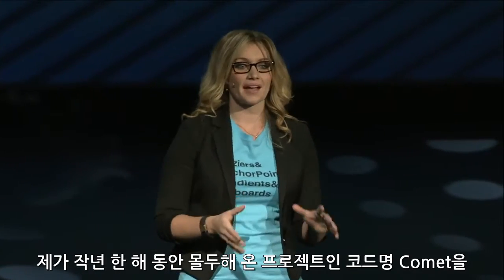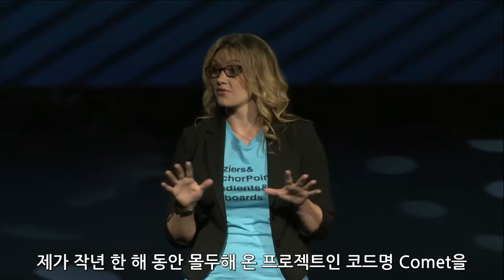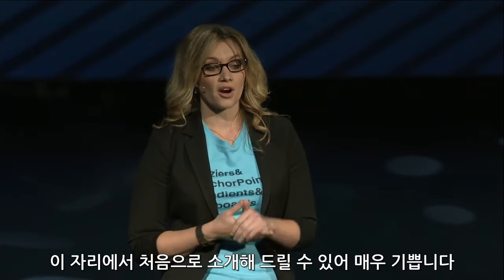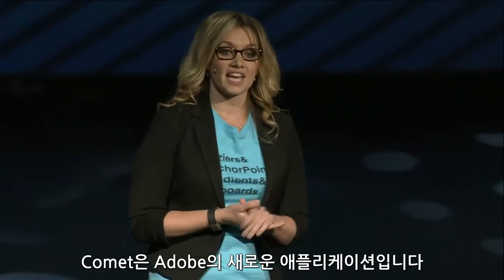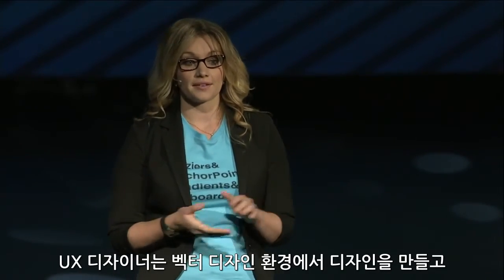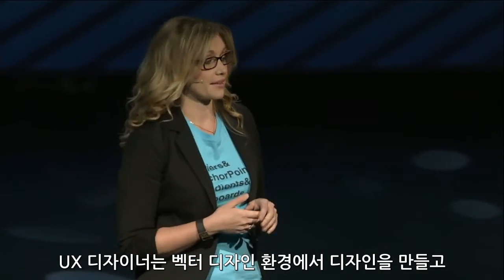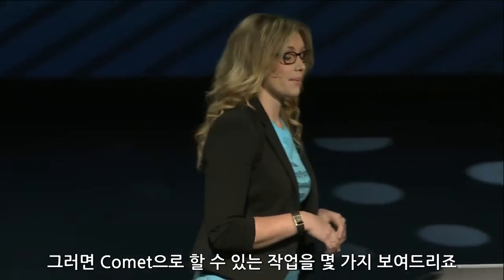I am so excited to be here to show all of you for the first time on this stage a project we've been working on for the past year codenamed Comet. Comet's a new application from Adobe which lets UX and UI designers create and prototype their designs in a vector design environment. Let me show you a few things that you can do with Comet.